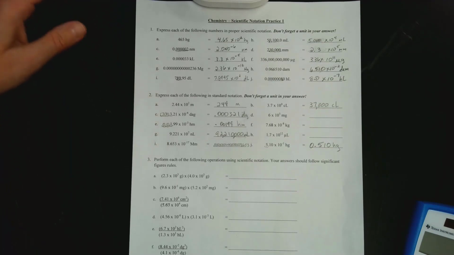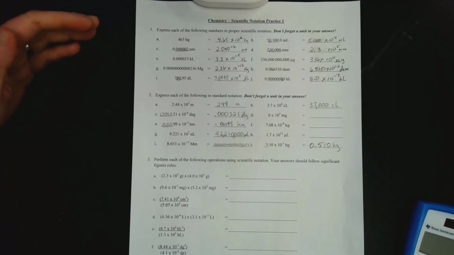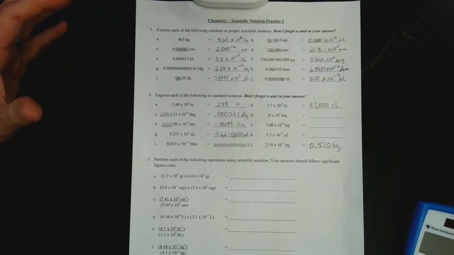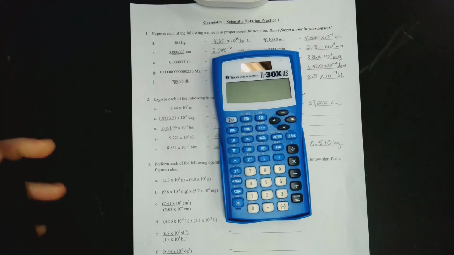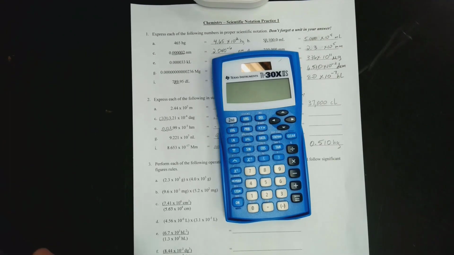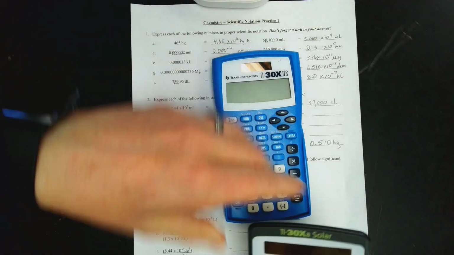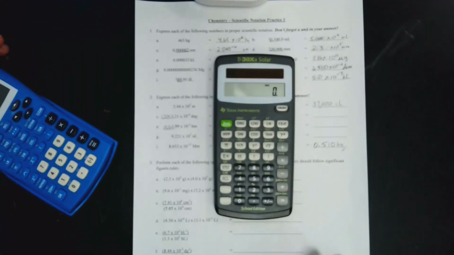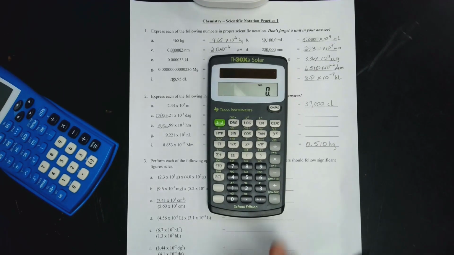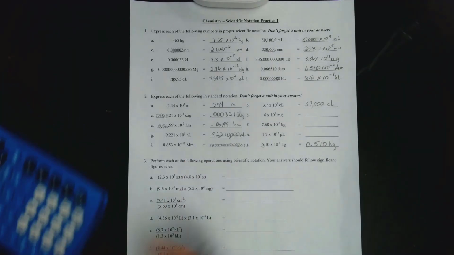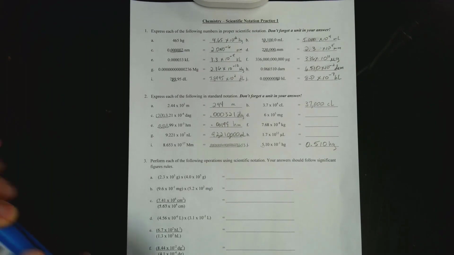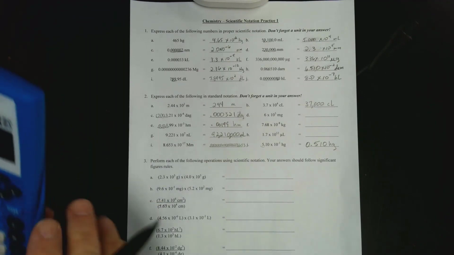What's happening? So I wanted to take a minute and show you how to use some of the functionality on your calculators, specifically if you're using a TI-30X2. It's a Texas Instruments scientific calculator. The other one that I'm going to be looking more closely at is this one. So these are the two most common calculators I see in my chemistry class, and I wanted to take you through some of the functionality of it.